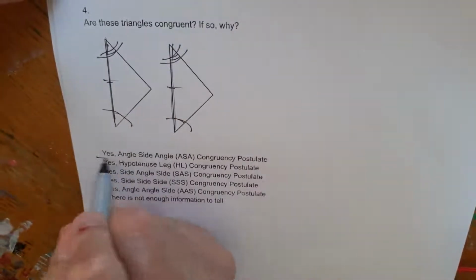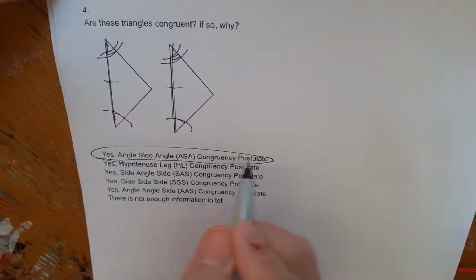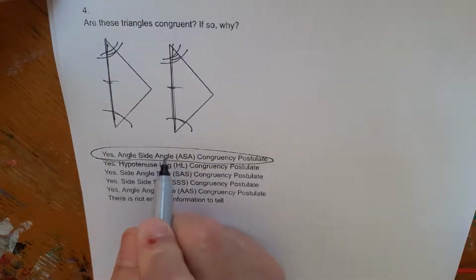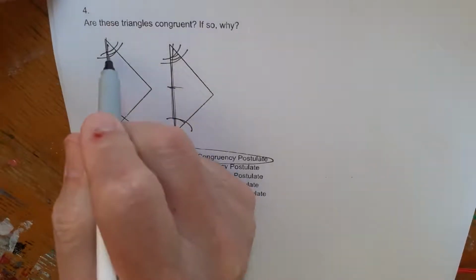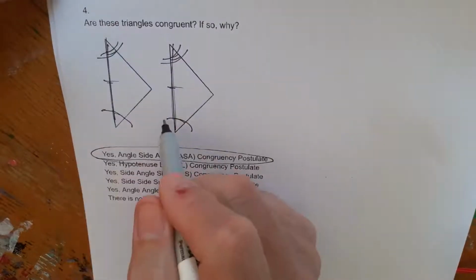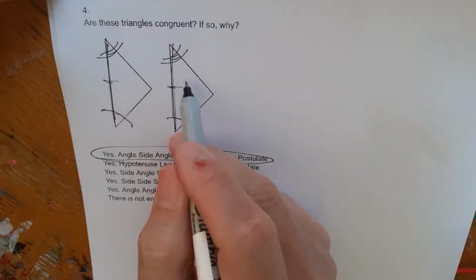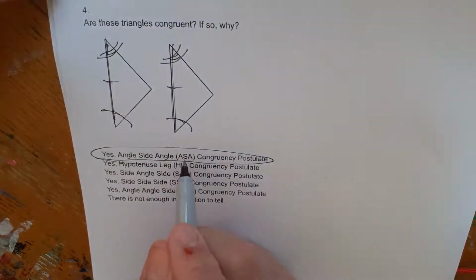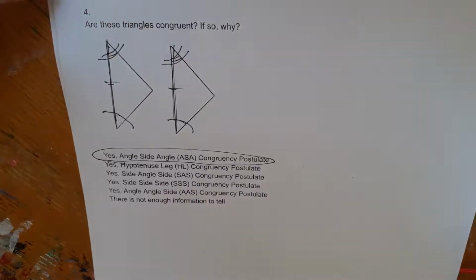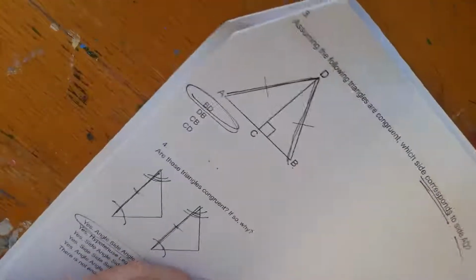Well, yes, these are, because we have a congruency postulate called angle, side, angle, ASA congruency postulate. Angle, side, angle of this triangle is equal to the angle, side, angle of this triangle. So the two, therefore, due to the ASA, the angle, side, angle congruency postulate, are congruent.